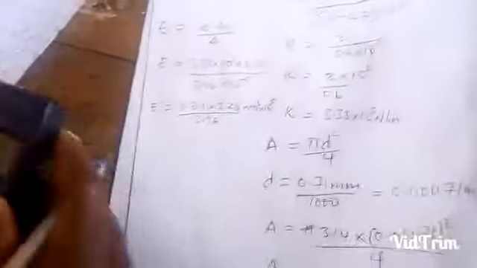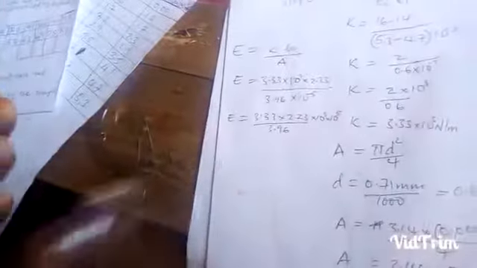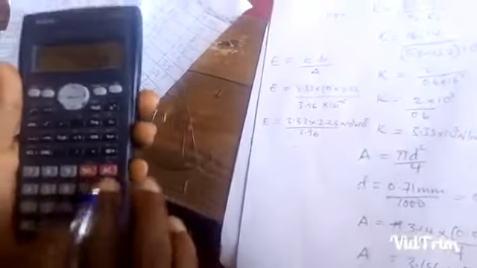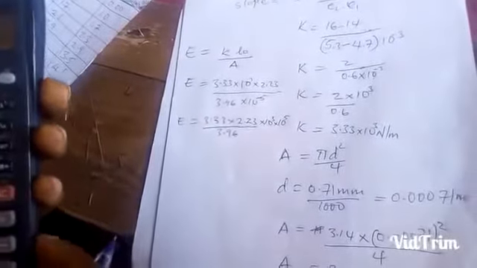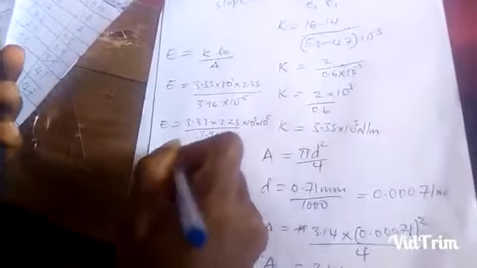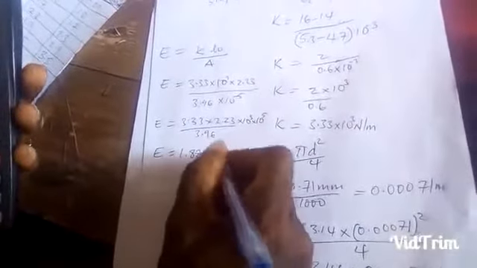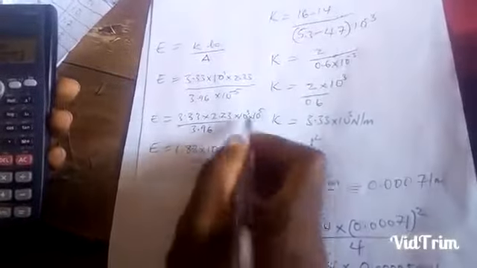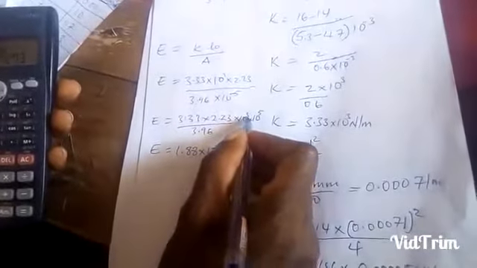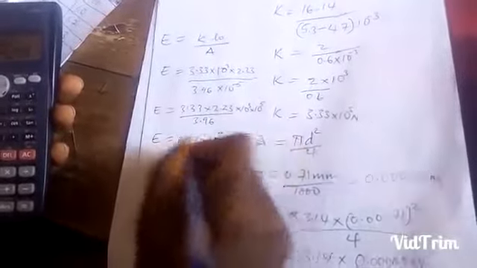So if I multiply that, I have 3.33 times 2.23, divided by 3.96, which will give us Young's modulus as 1.88 times 10 to the power. Law of indices, when the bases are the same, you take 1 and add the powers. 3 plus 5 becomes 8, Newton per meter square. That ends it.